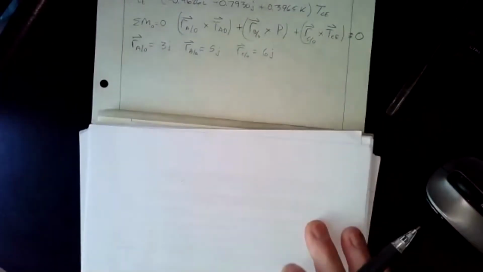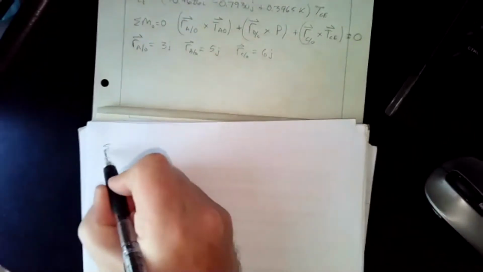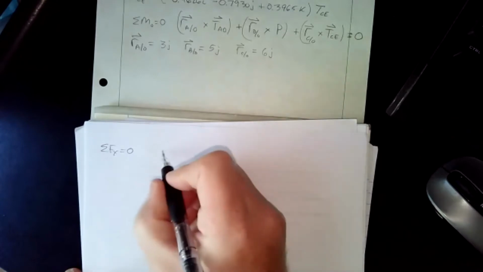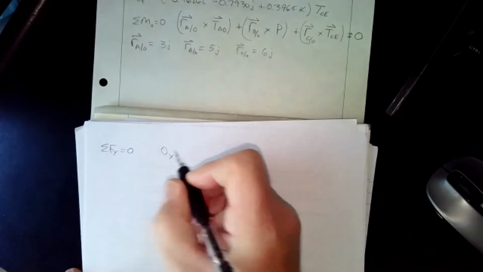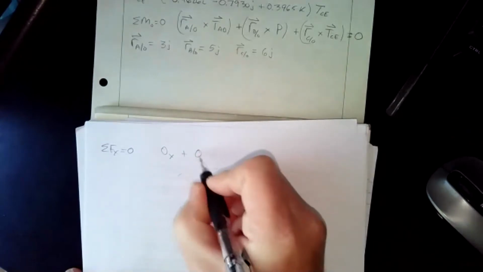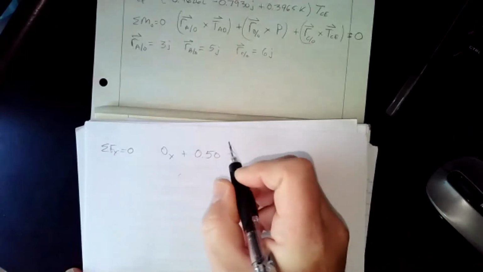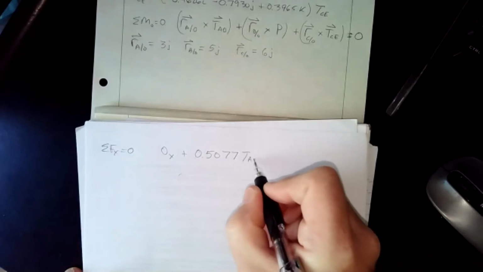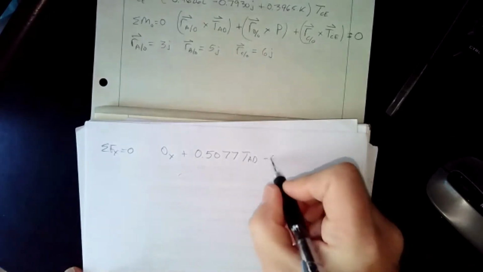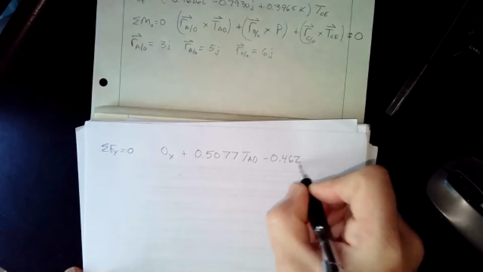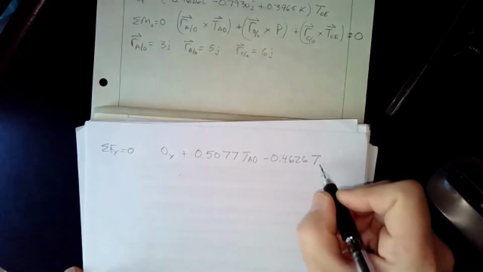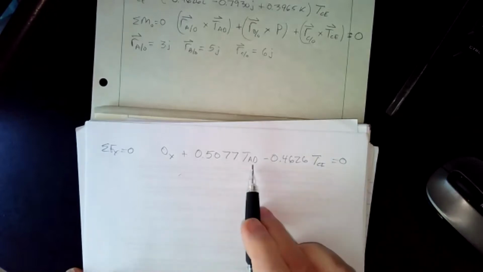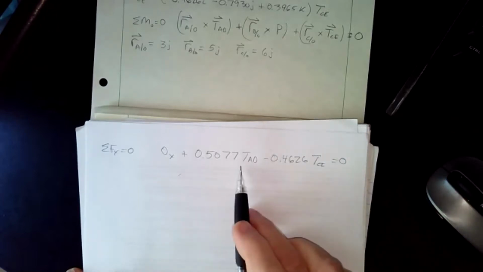So we take this and say, if we sum the forces in the X to 0, we have OX, which is our unknown, and that's going to be plus 0.5077 tension AD minus 0.4626 tension CE, and that equals 0. So we can plug in our respective values for AD and CE and solve for OX.